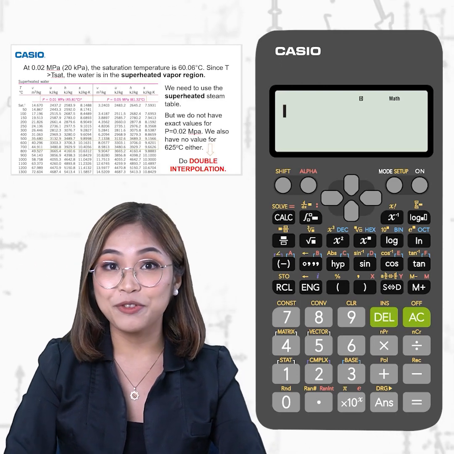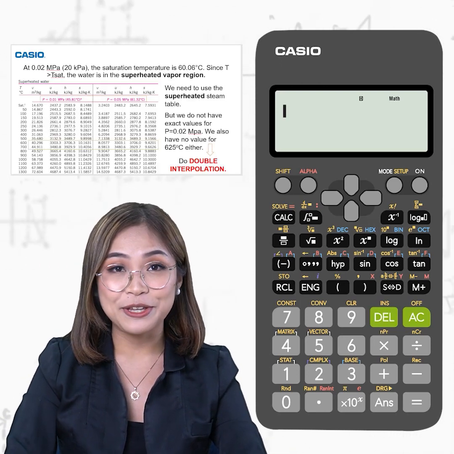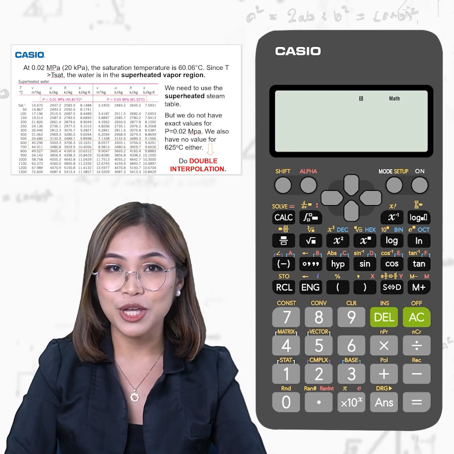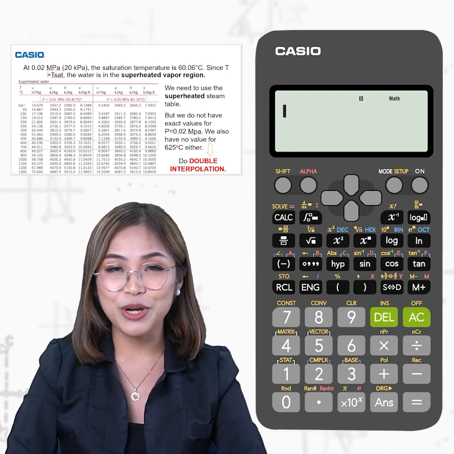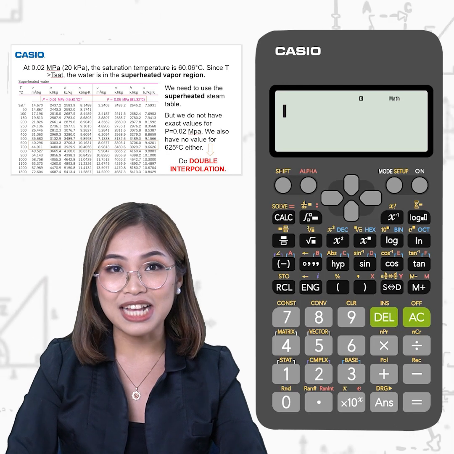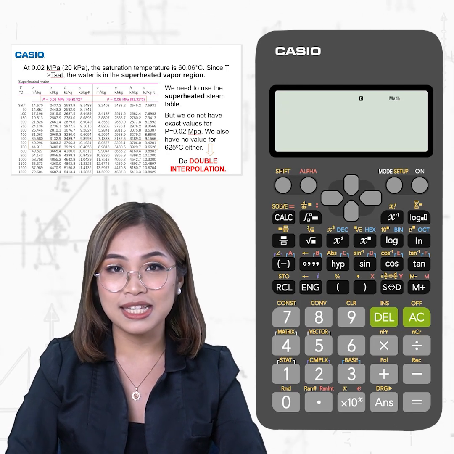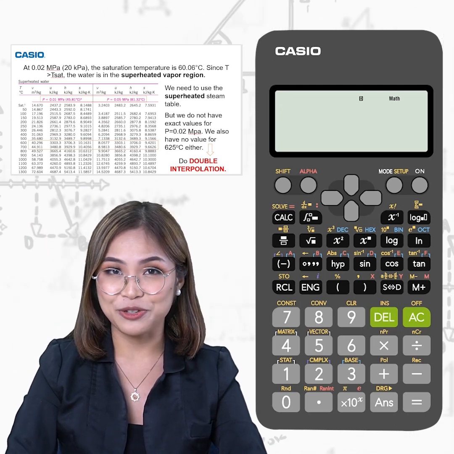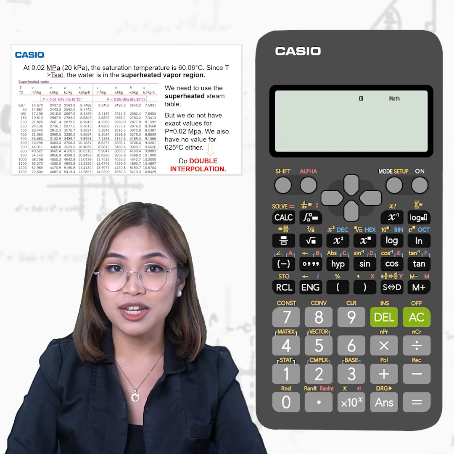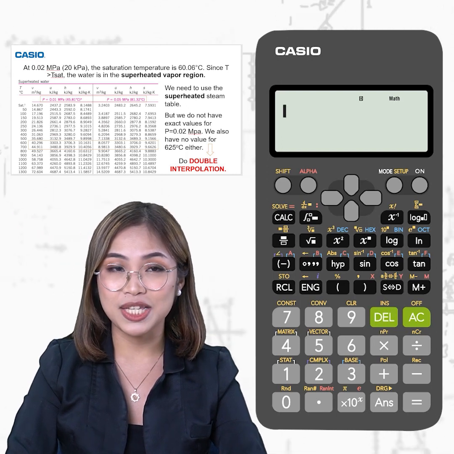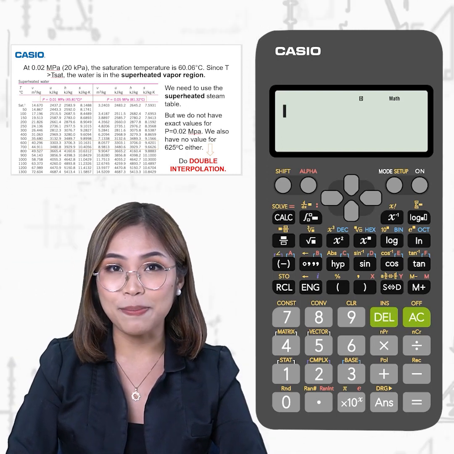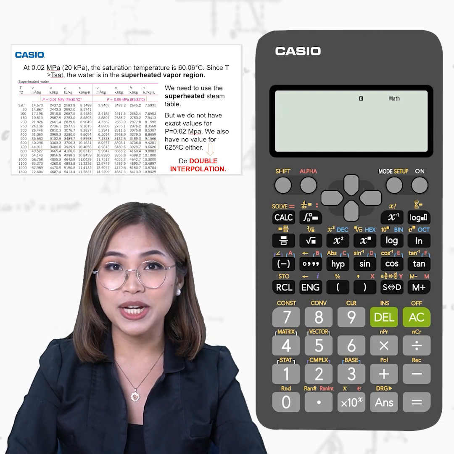First, we have to determine the state of water. Using the saturated vapor table, we can see that at 0.02 megapascals, the saturation temperature is 60.06 degrees Celsius. Since our given temperature, 625 degrees Celsius, is greater than the saturation temperature, the water is in the superheated vapor region.